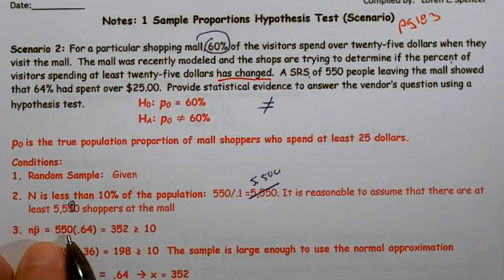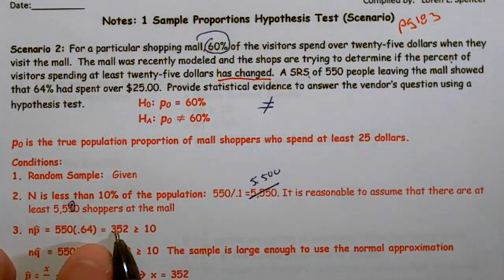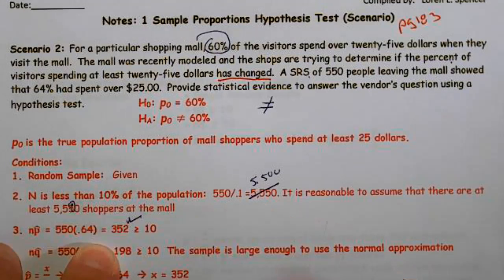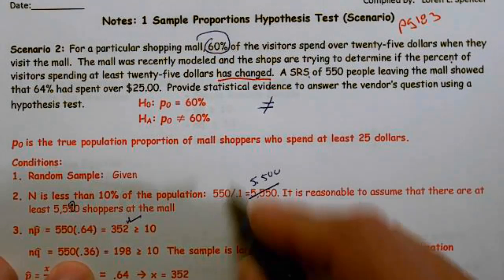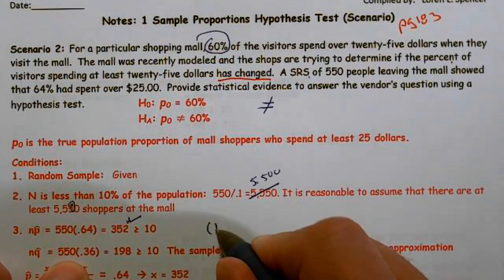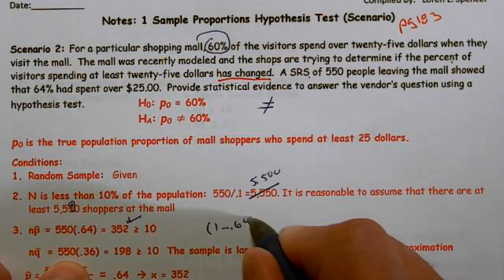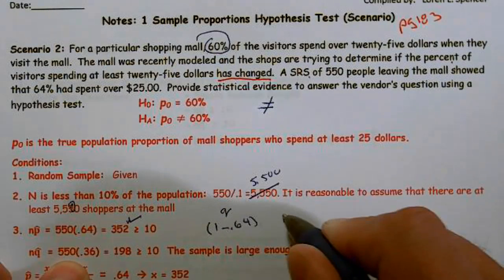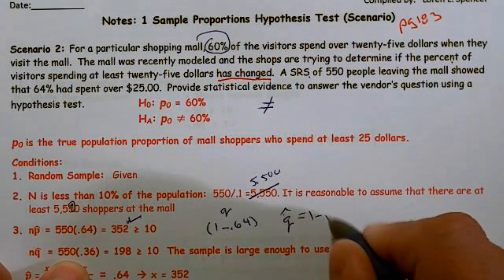What we actually need to check for normality is np and nq. So 550 times 0.64 is 352. This is nice in that it ended up being a whole number, but if it had not been, we'd have to round. That's greater than 10, so that's enough. And then we have 550 times 0.36, and we got that 0.36 by going 1 minus 0.64, because q hat always equals 1 minus p hat.